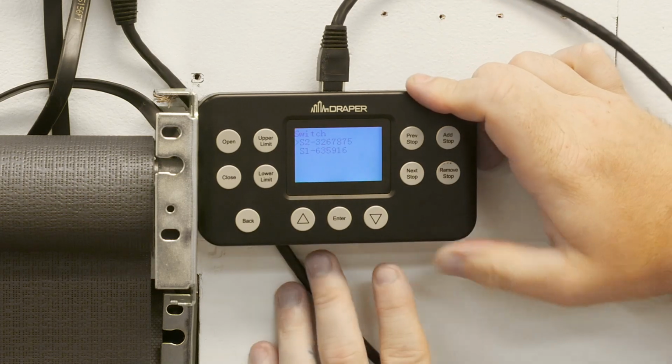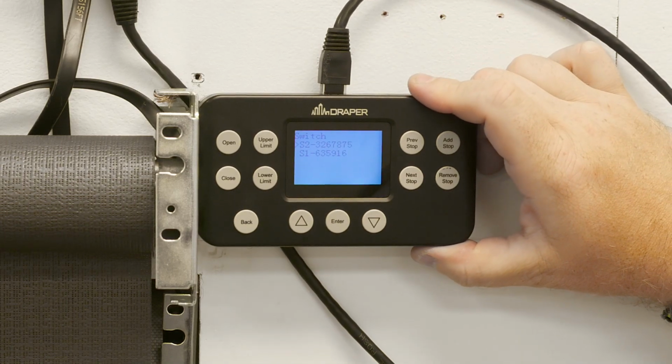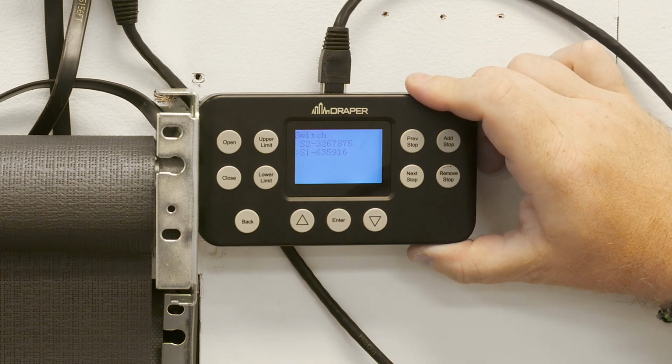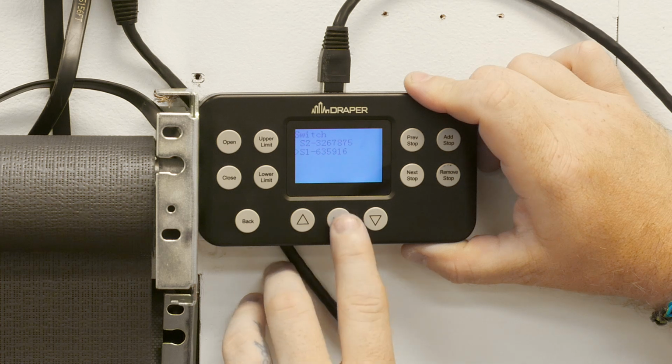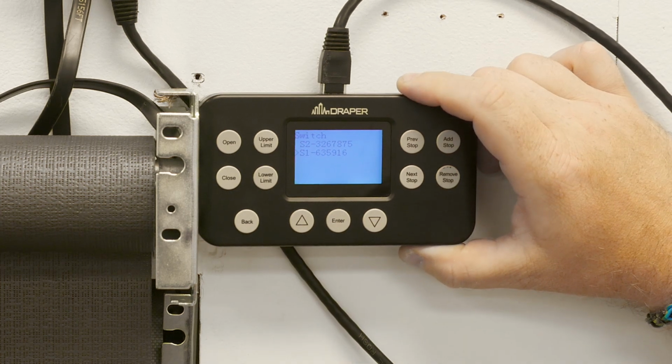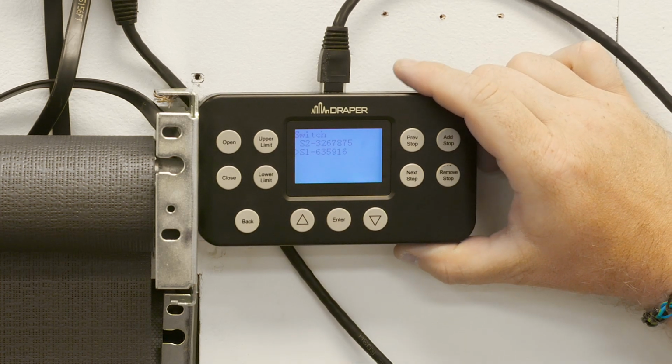All right, as you can see, now that I've done a factory reset on my switch, it populates back as an S1, meaning it's a single zone switch. 635916 is its default name. That switch is now reset back to factory settings.